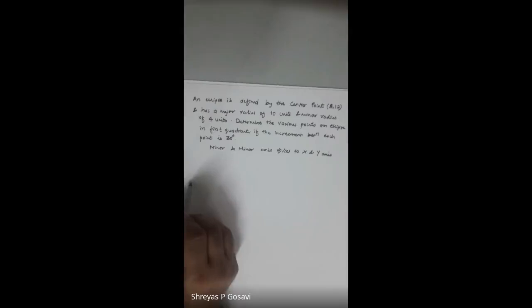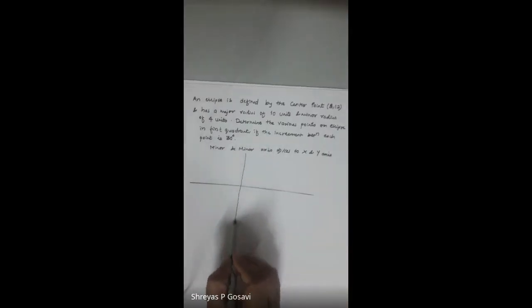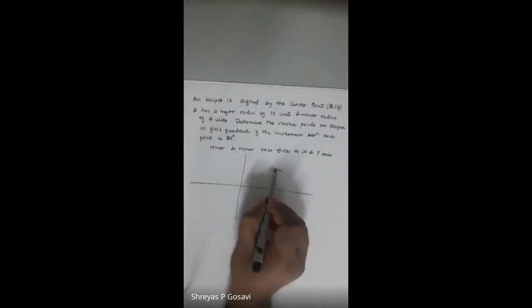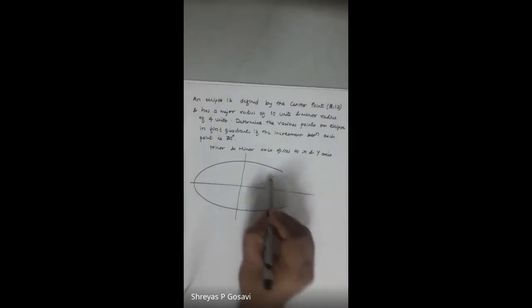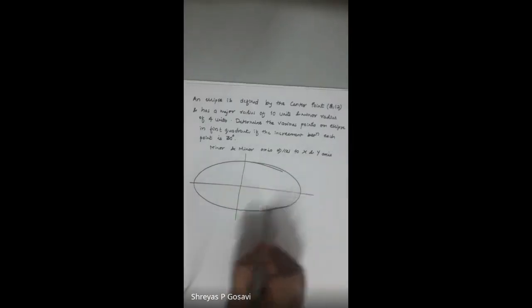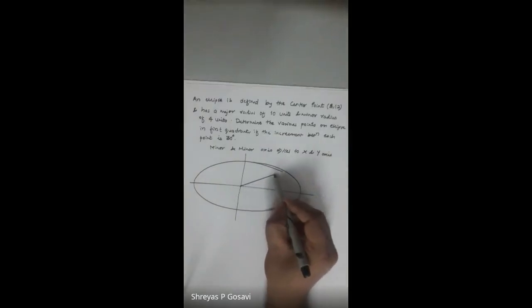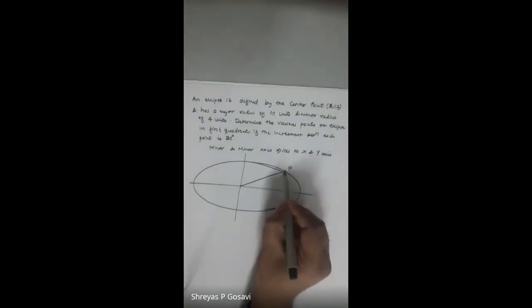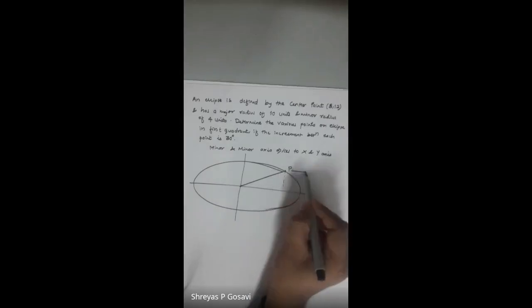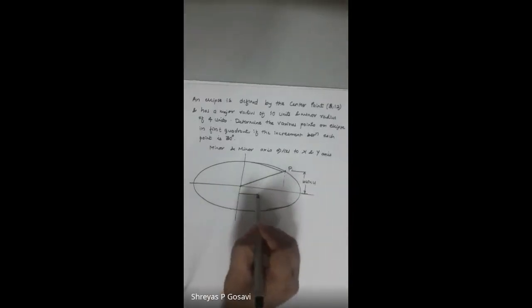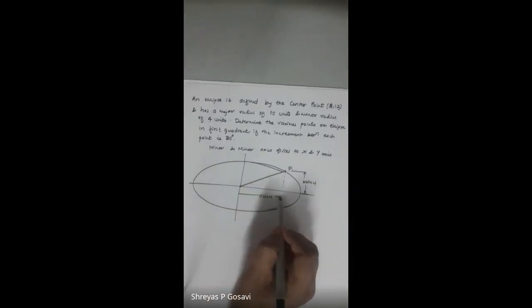So we have to determine the points on the curve, that is the ellipse. This is the generalized equation. This distance is b sine of u, and this is a cos of u.